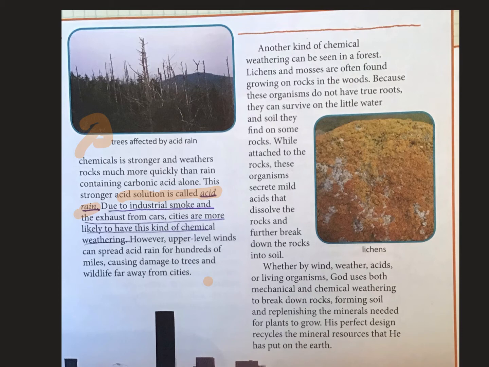Now, another kind of chemical weathering can be seen in a forest, which is lichens and mosses. You see those on rocks. We see those around here. Let's highlight that, lichens and moss right here. Lichens and moss are another type of chemical weathering. Make sure you underline that as well. You can see here how they grow on rocks. Because these organisms do not have true roots, they can survive on very, very little water. Even though they're plants, they don't need a lot of water.